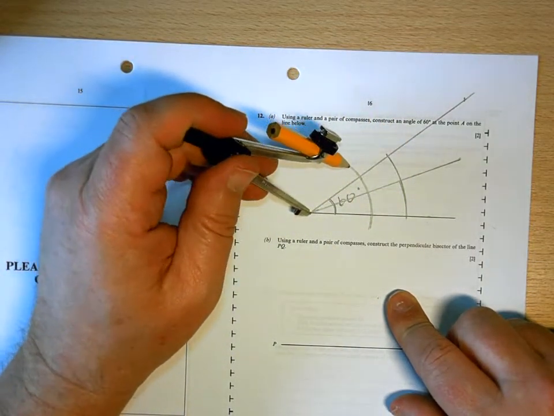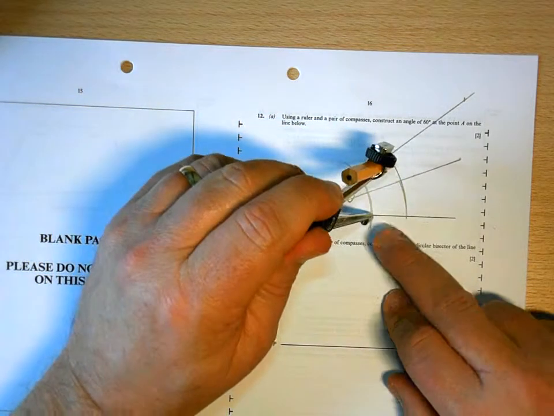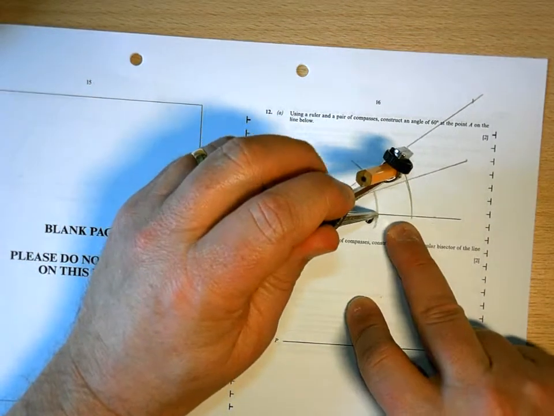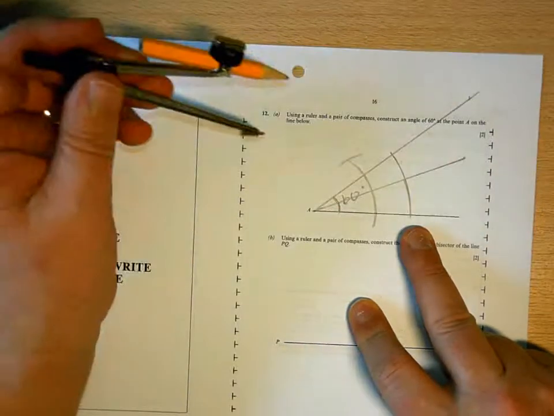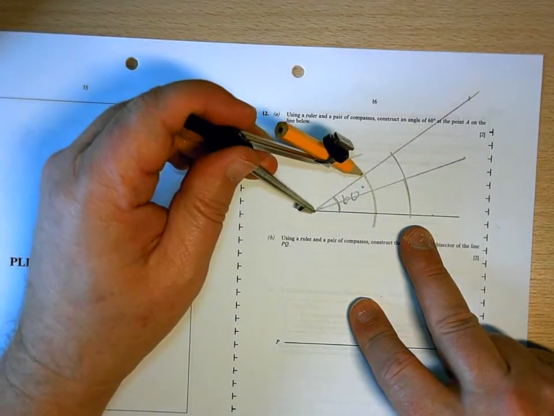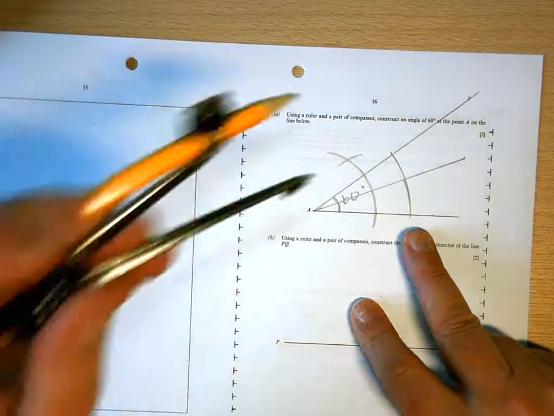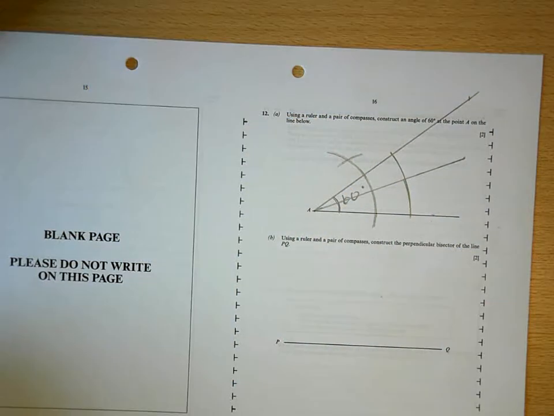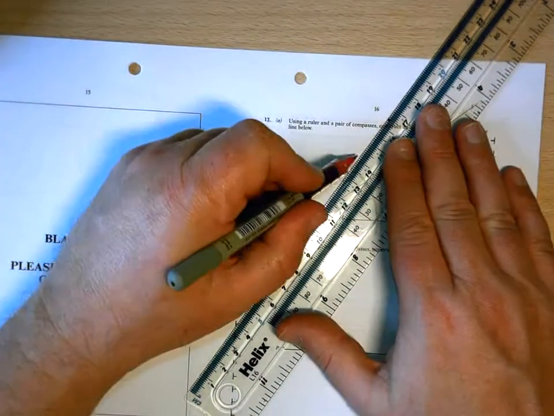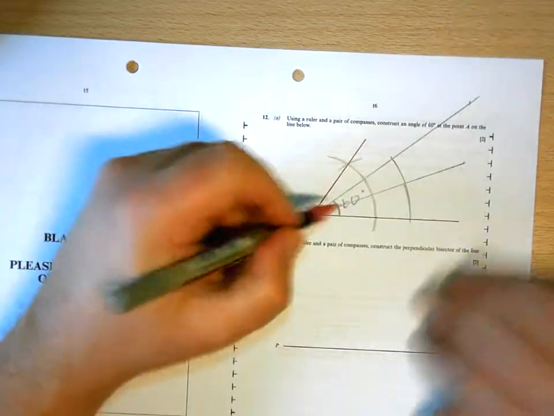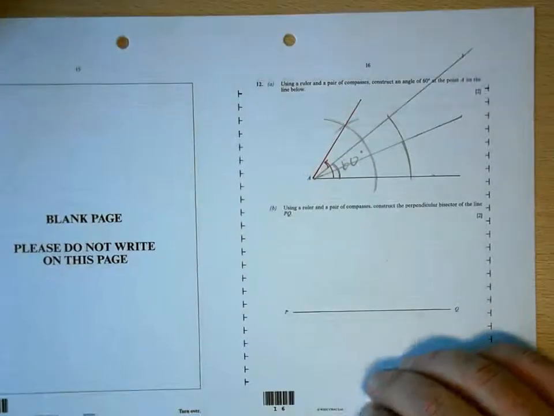You then turn your compass and put the compass point where the arc crosses the line that you're given, and then draw another arc like that. And where the two cross, and mine haven't quite crossed, that is where your 60 degree is measured from. So your 60 degrees is there. Okay, so that's how you construct that one.